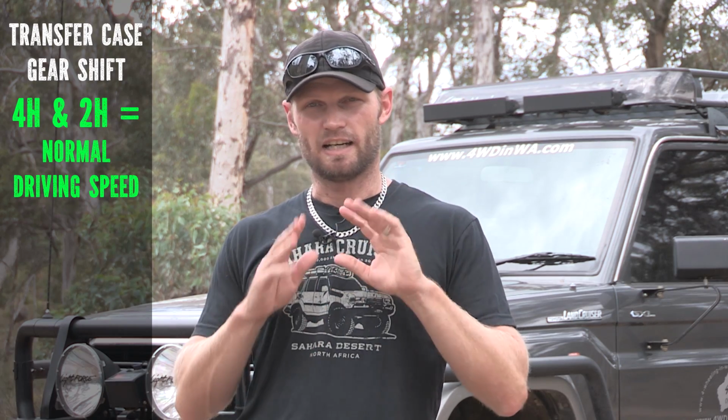Not all four-wheel drive vehicles will have low range gearing, but most will. And you will find your low range gearing or your gearing selection on your transfer case knob or your push button. You'll have 2 high, 4 high, neutral, and then 4 low. Basically, 4 low is 1/3 of your driving speed. So 4 high and 2 high are the same.